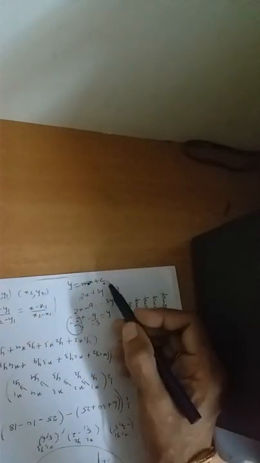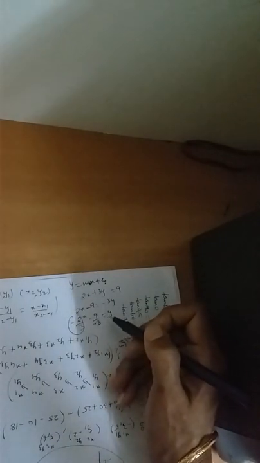So what will be your slope? Compare this with y equals mx plus c. Your slope m will be minus 2 by 3. And what will be your y-intercept? Cancel this, you will get the answer 3. So you have to compare these two to get the slope and the y-intercept.